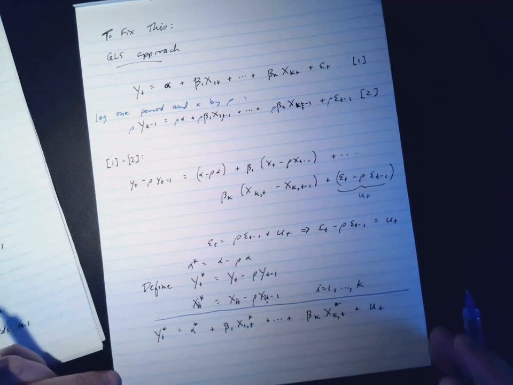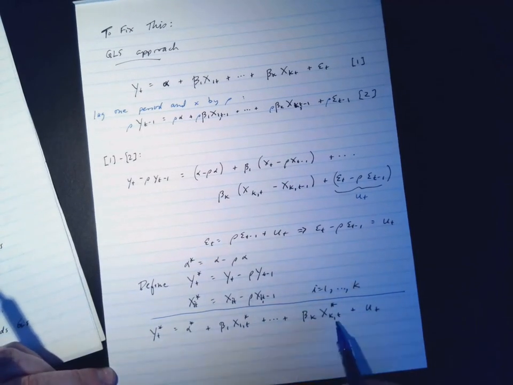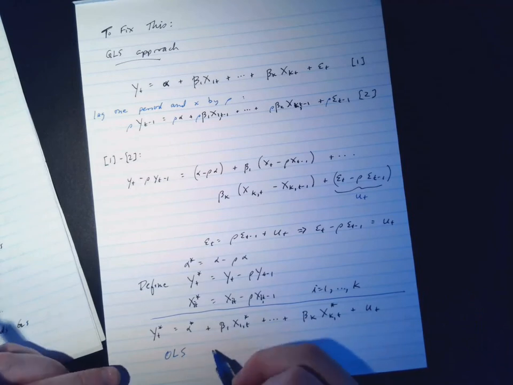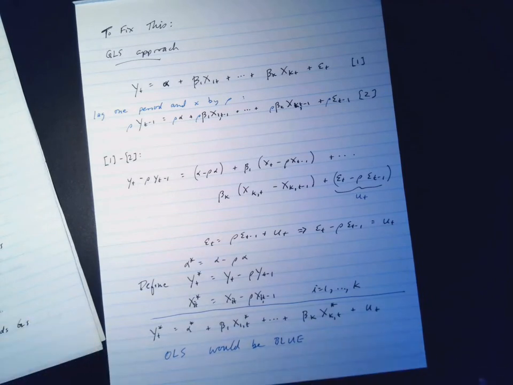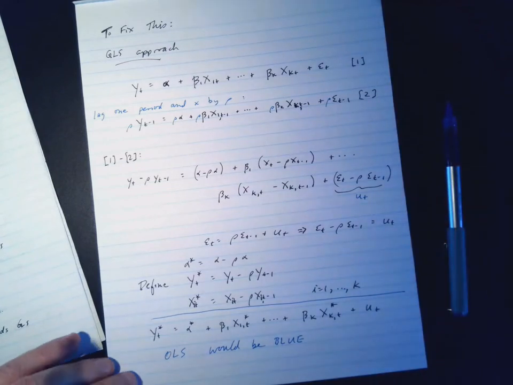So if that's my model, and I did OLS on this model, OLS would be BLUE, meaning I would get unbiased slope coefficients and they would have the minimum possible variance.